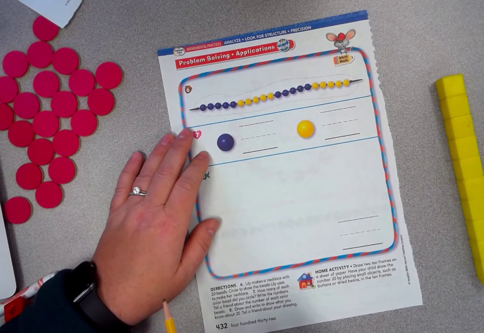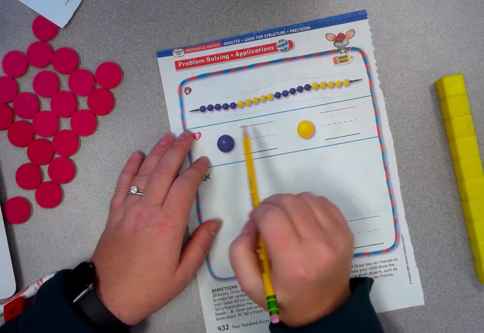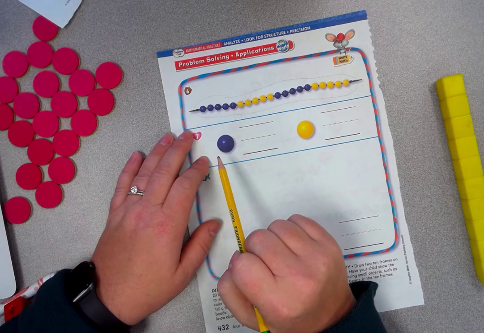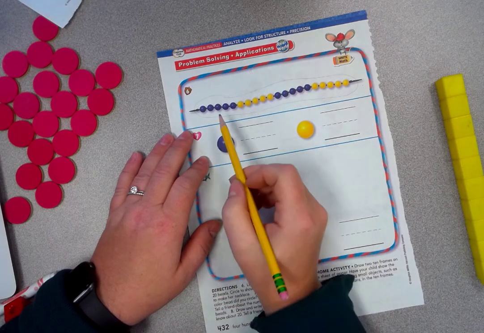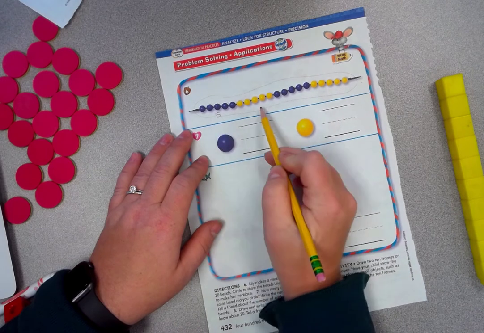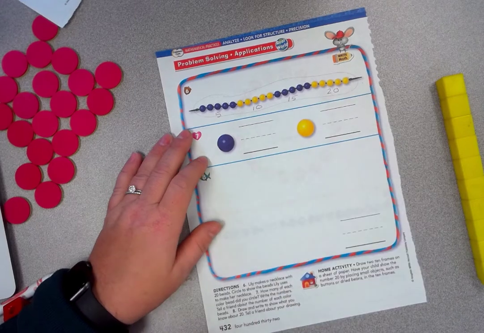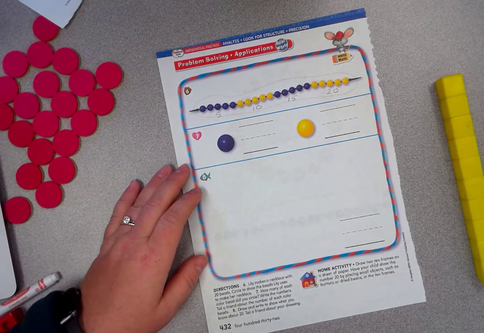I wonder if any of you are thinking, Mrs. Medja, you could have just counted by 10s or by 5s. If you recognize that, that's awesome. You can count by that too, because we knew that they're in groups of 5, so you can go 5, 10, 15, 20. That's another way you could have found the answer.